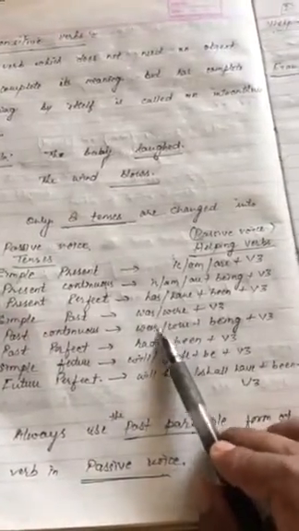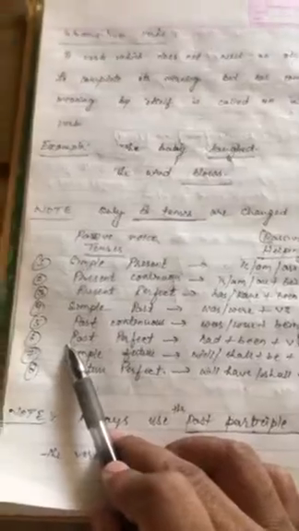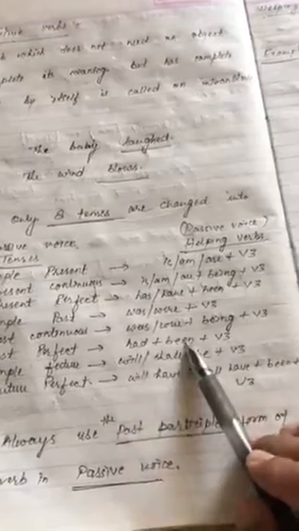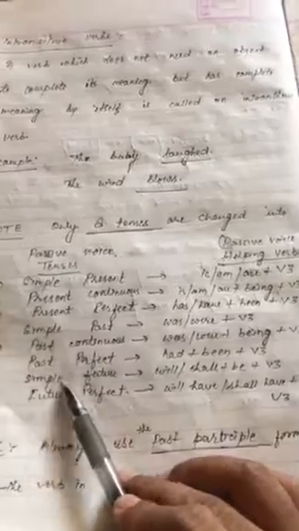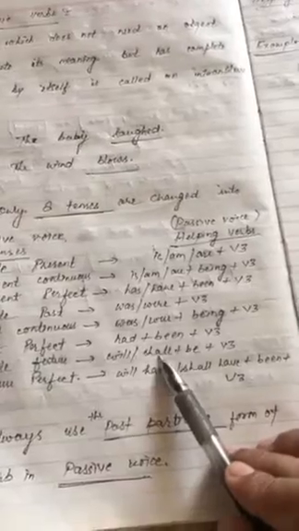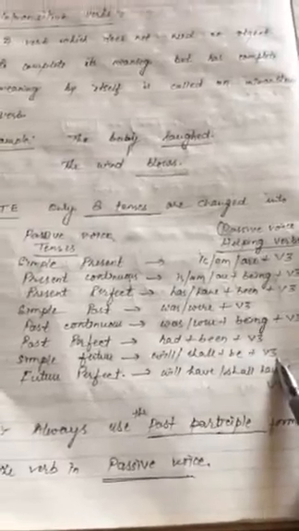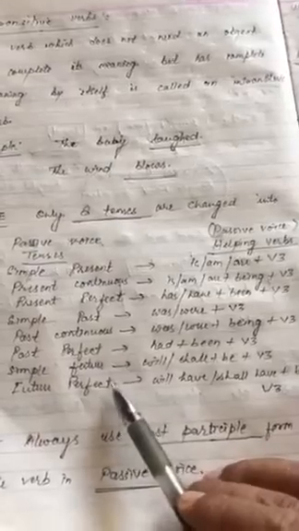Next tense, past continuous tense. Helping verbs are was or were plus being, B-E-I-N-G, plus the third form of the verb. The sixth tense is your past perfect tense. The helping verb is had plus been plus V3 form of the verb. The seventh tense is your simple future tense, and the helping verbs of this tense in the passive voice are will or shall plus be plus the third form of the verb. And the last tense is your future perfect.